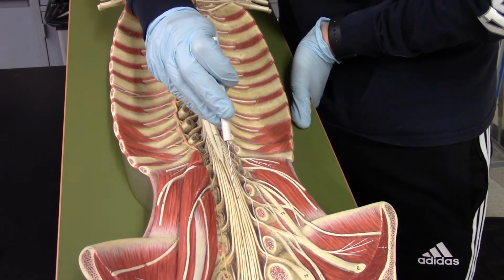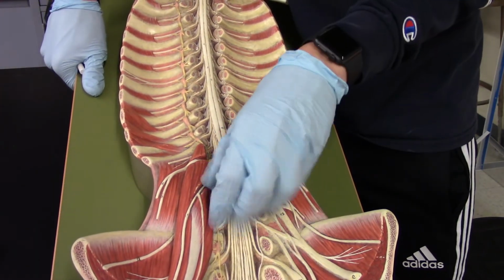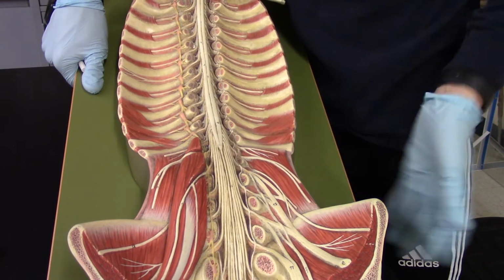This little filament coming down is going to be our filum terminale, and then our cauda equina is going to be all these little fibers kind of scattering off from there.